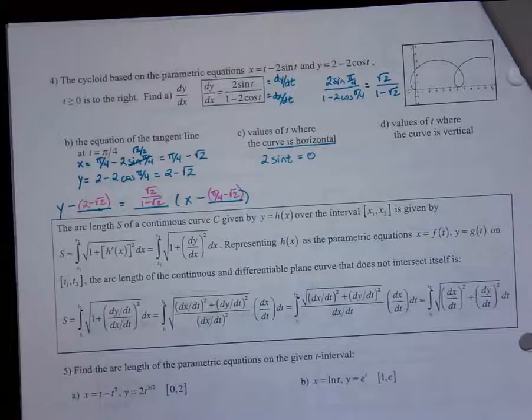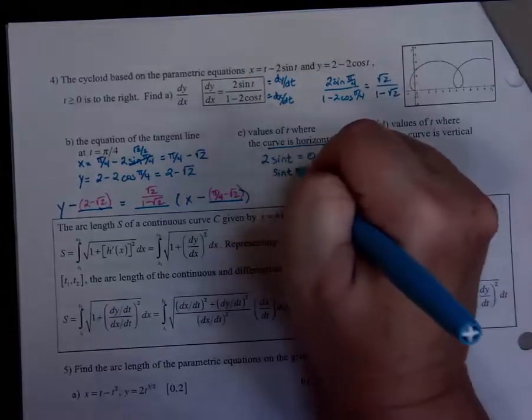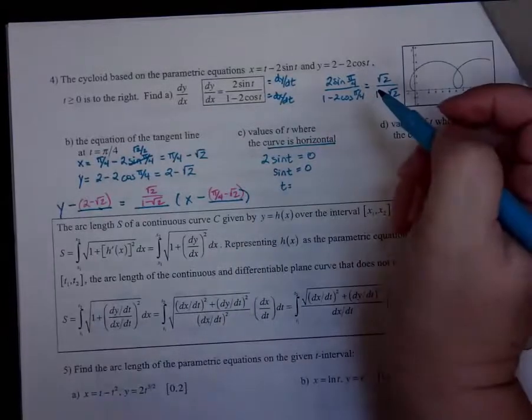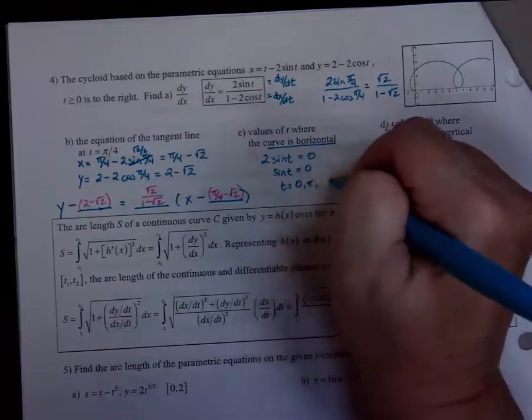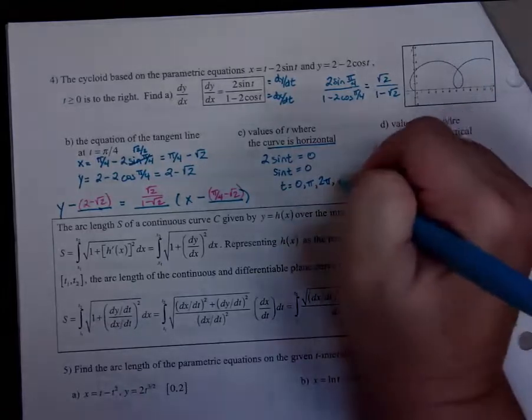Here's where more of your trig skills come into play. We've got to solve the equation. How do we do that? Divide by 2. Sine of t equals 0. So at 0, and pi, and 2 pi, and 3 pi, and 4 pi, and 5 pi. So we just do dot dot dot because we've got a pattern going.